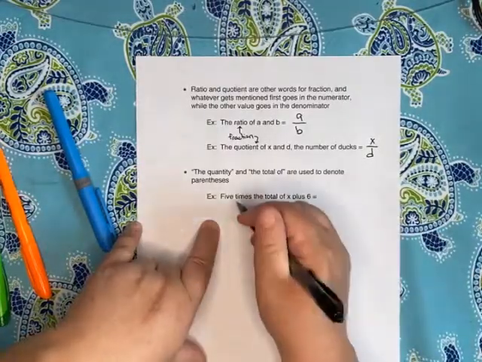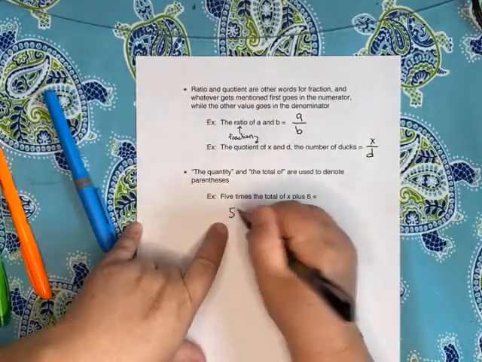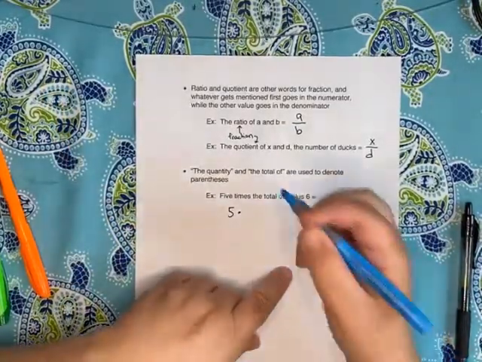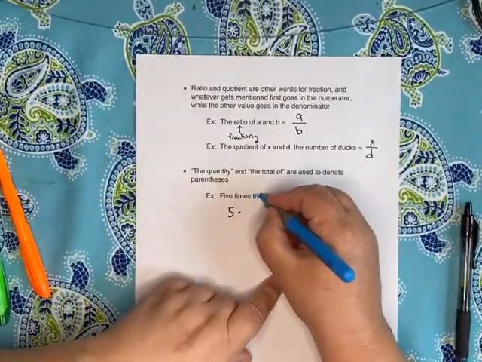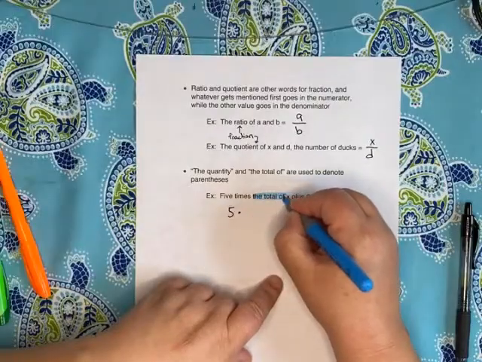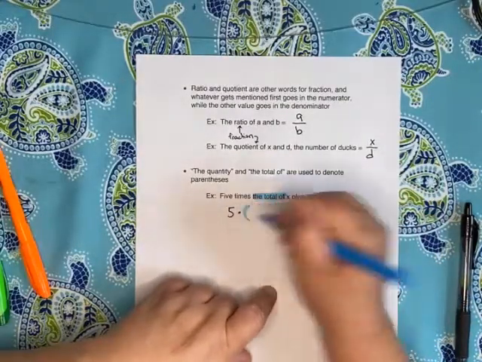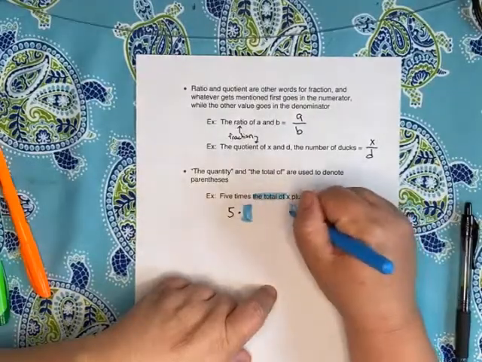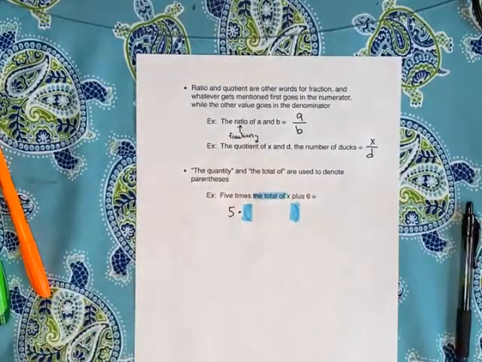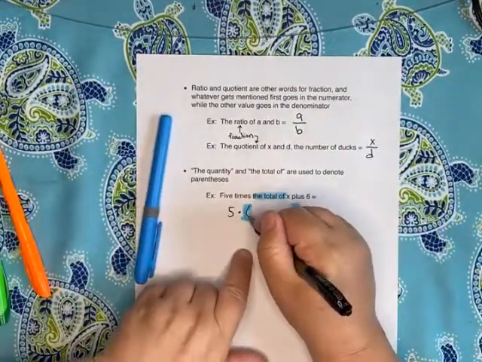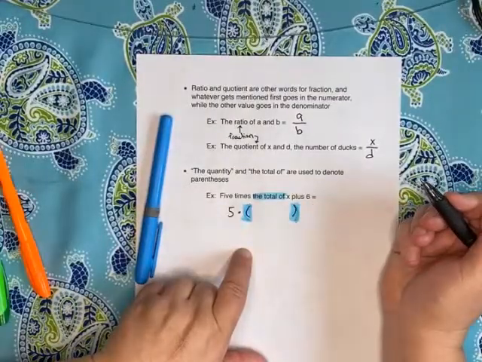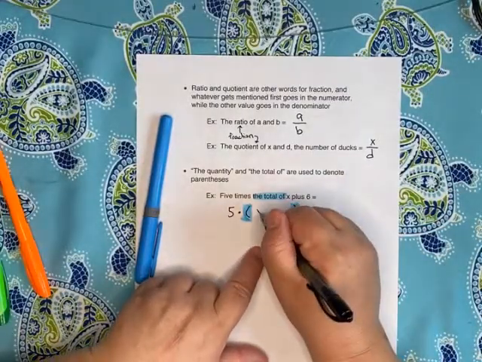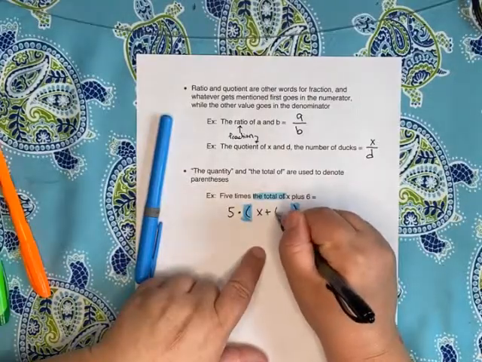Let's take a look at this. I'm going to write 5 times, and then I am going to give myself the total of. The total of is going to give me the parentheses, and then x plus 6 is going to go inside.